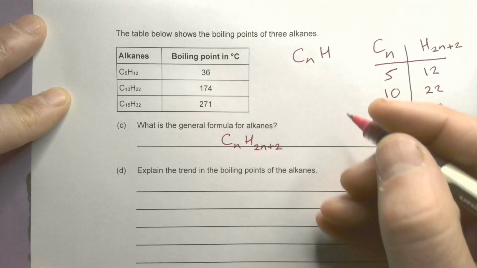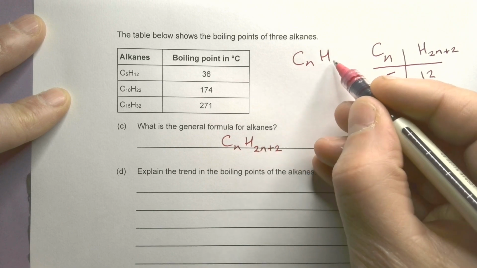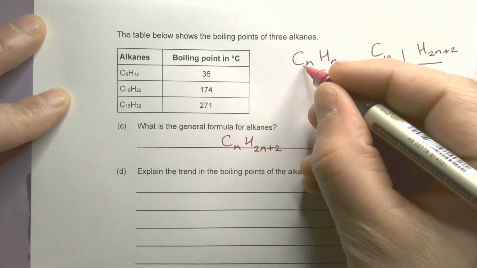Okay, so it's going to be of that form there, and I need to work out what this was going to be, remember.